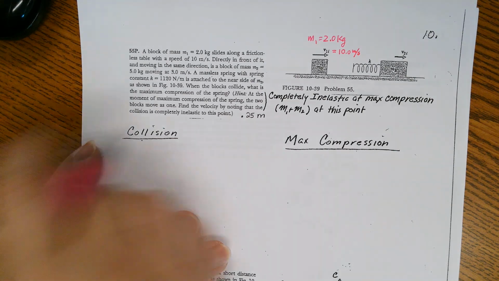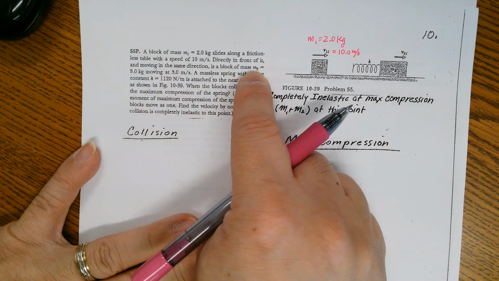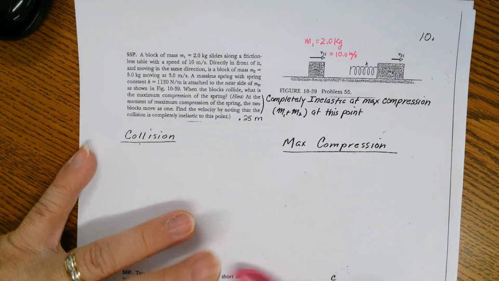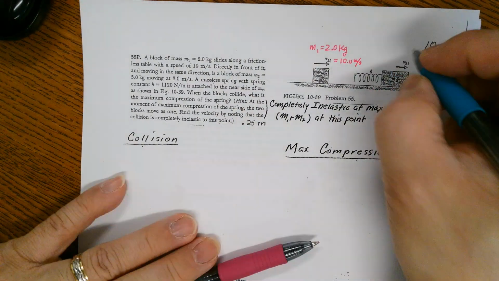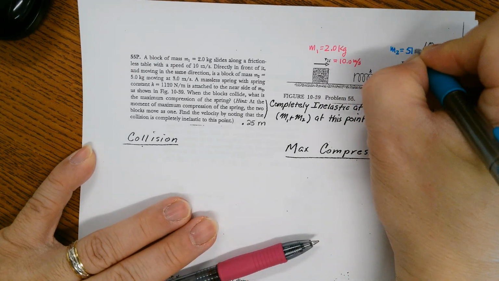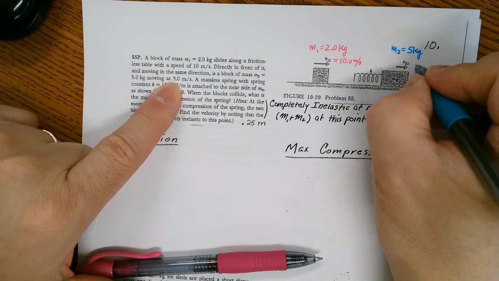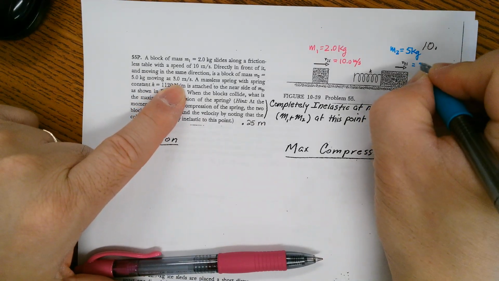Directly in front of it and moving in the same direction, the block of mass 2 is 5 kilograms. So mass 2 is equal to 5 kilograms. Okay, it's moving at 3 meters per second.